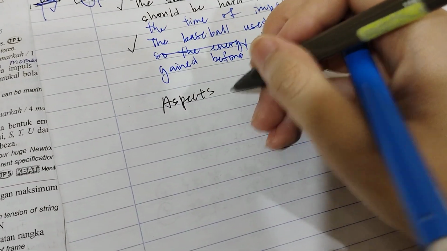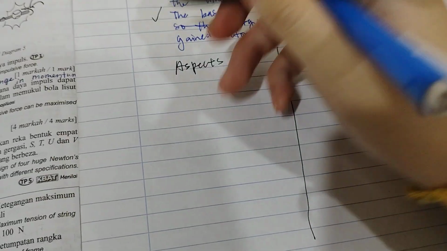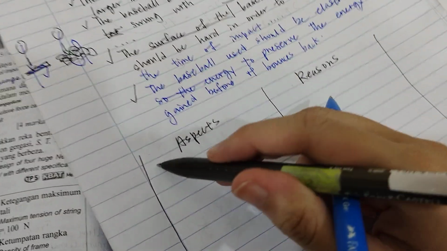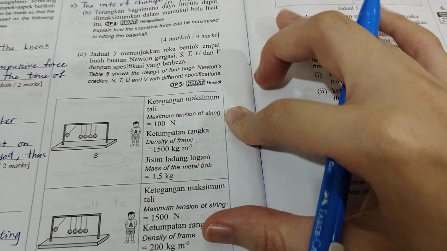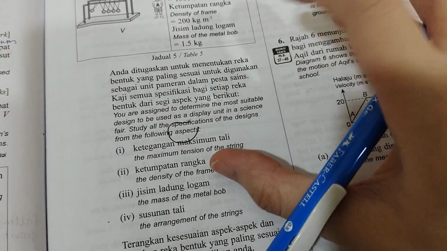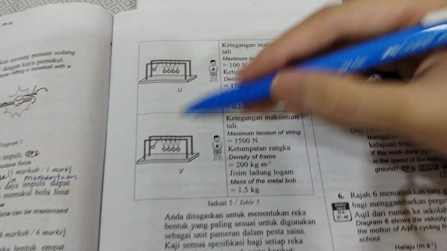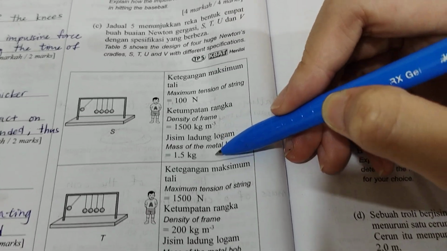If they give you specifications and what is your reasoning, whatever, just follow them. I'm not gonna use a ruler because I'm trying to save time here. Okay, aspects and reasons. And the model we choose, obviously. So first, they want the most suitable, what's this even called? A pendulum? The model of a pendulum, sure. So they give you 4 pieces of information. This one is that they're both single strung and this is double strung, like that. Then they have the information that the tension of the string, the density, and the mass.